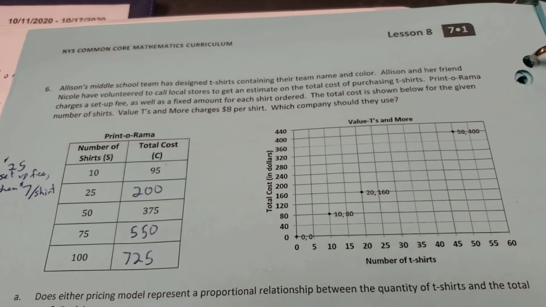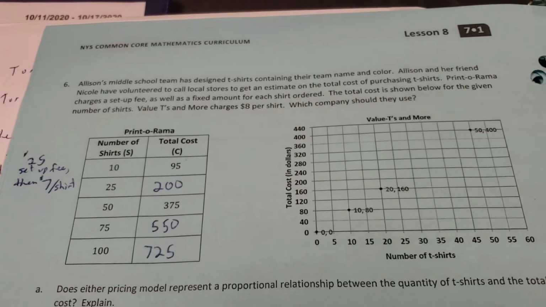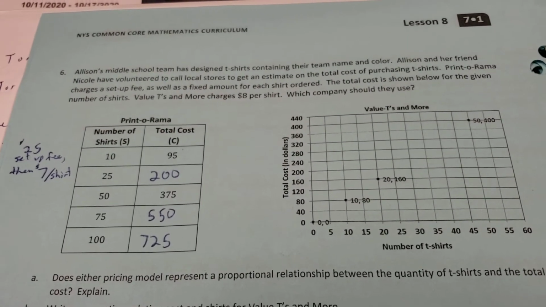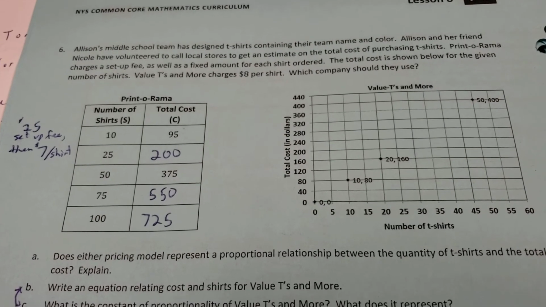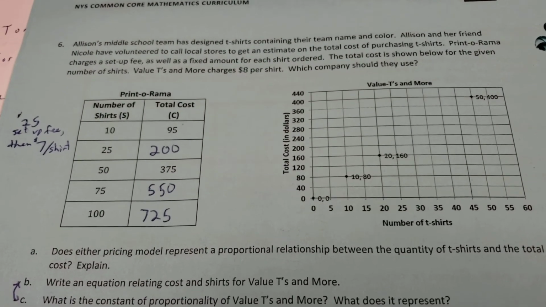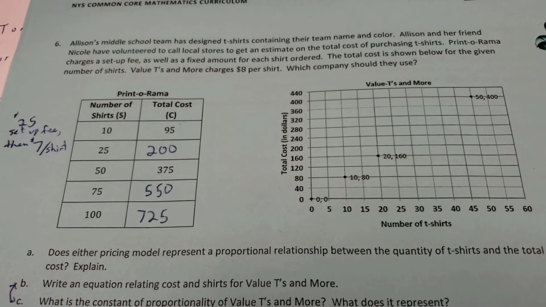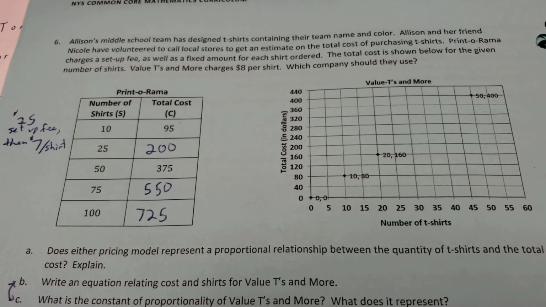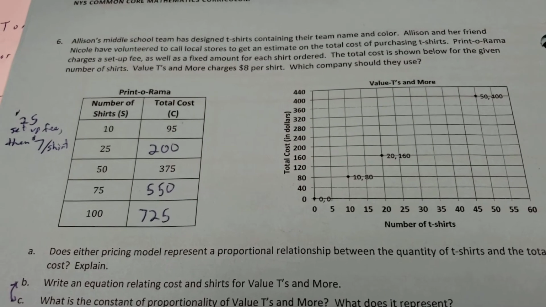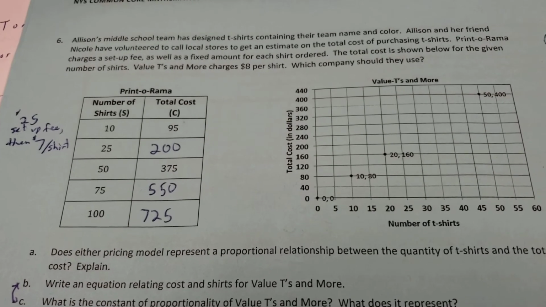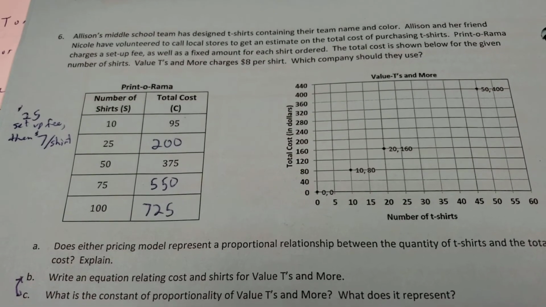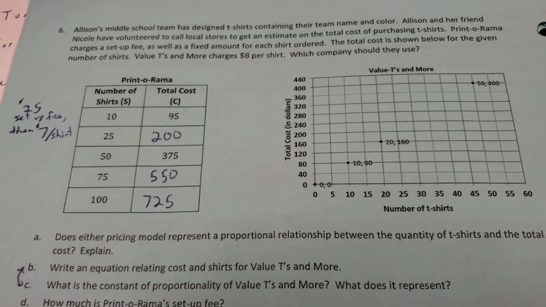It says Allison's middle school team has designed t-shirts containing their team name and color. Allison and her friend Nicole have volunteered to call local stores to get an estimate on the total cost of purchasing t-shirts. Printorama charges a setup fee as well as a fixed amount for each shirt ordered. The total cost is shown below for the given number of shirts. Value Tees & More charges $8 per shirt. Which company should they use?